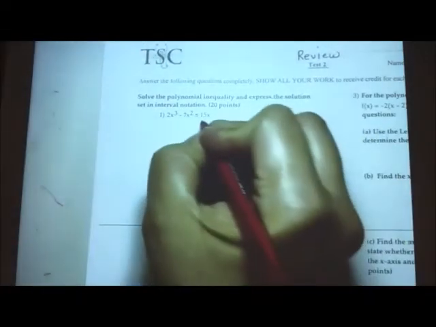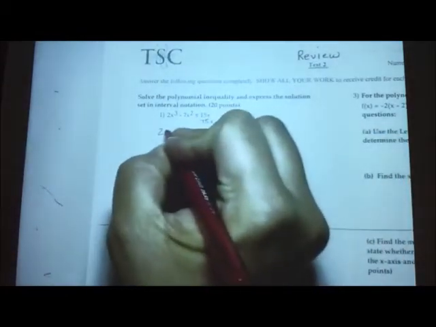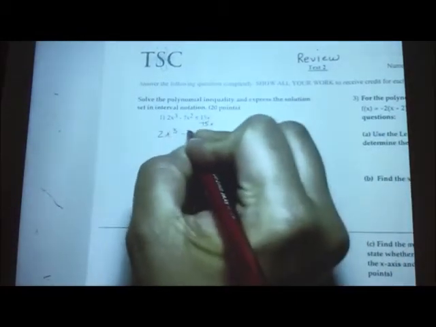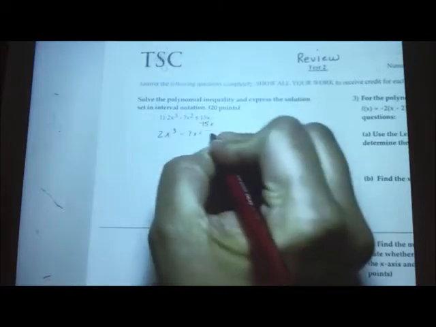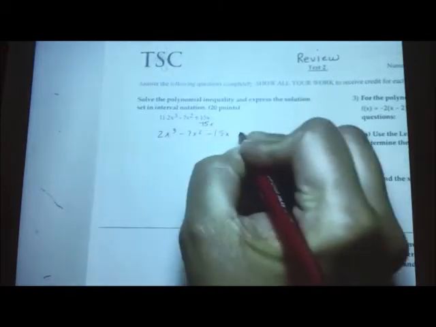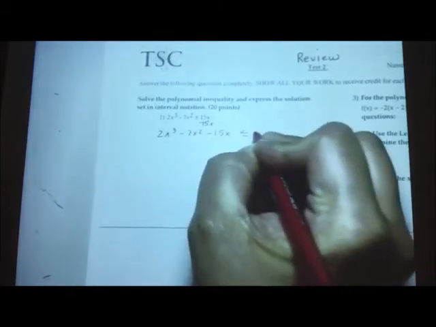So, what would you do? What would be the first step for you to do the first problem? Very good. So we move the 15x over. We have to subtract. So we have 2x cubed minus 7x squared minus 15x is less than or equal to 0. From there, what should I do next?